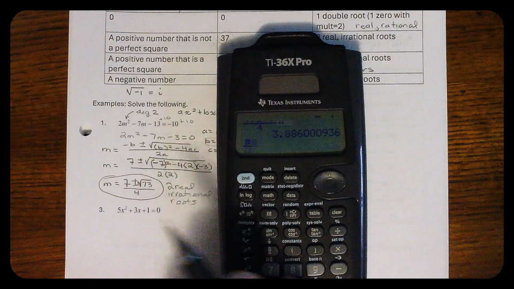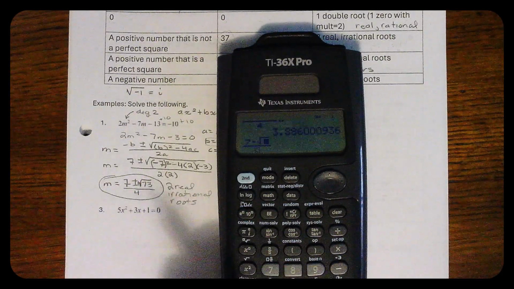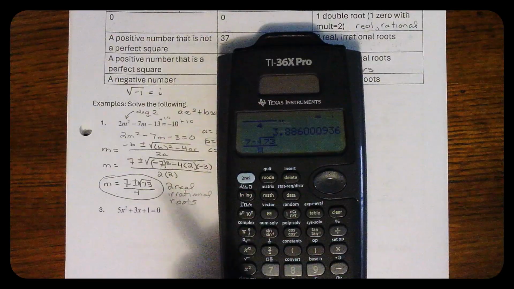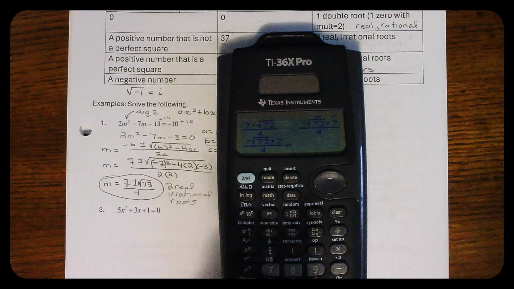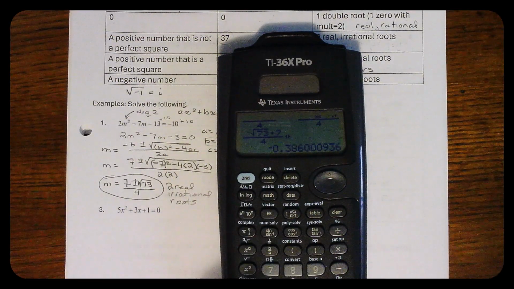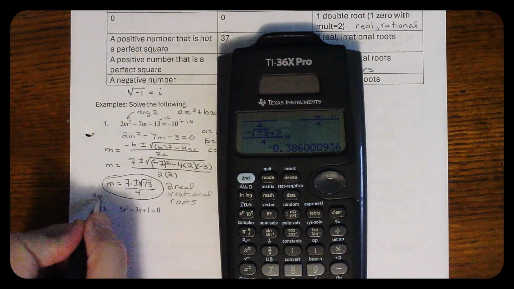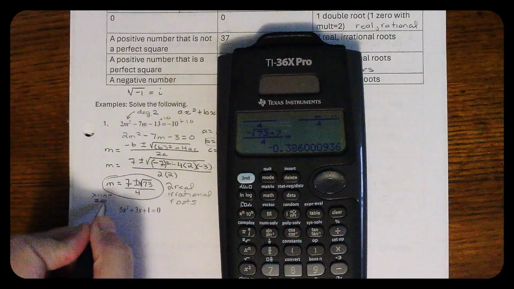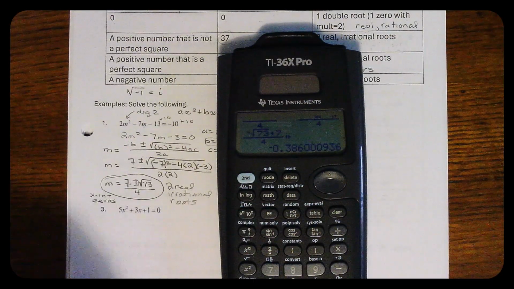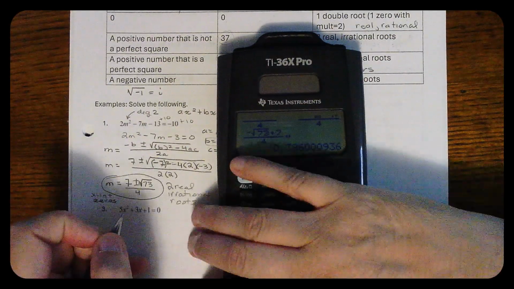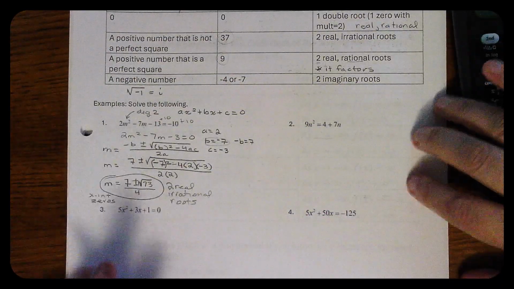And then 7 minus the square root of 73 all over 4 is approximately negative 0.386. So you could graph those. Those are x-intercepts. Those are called zeros. Those are called solutions. All right, so let's try another one.